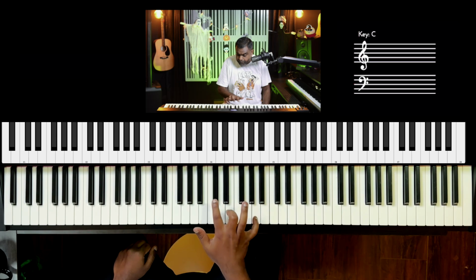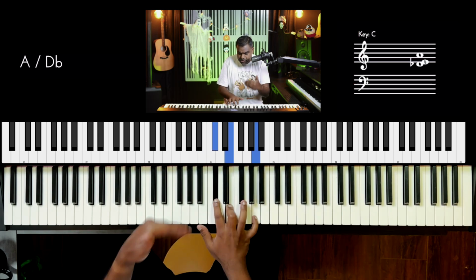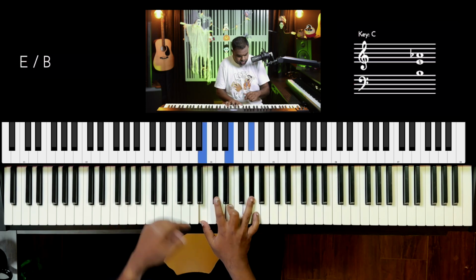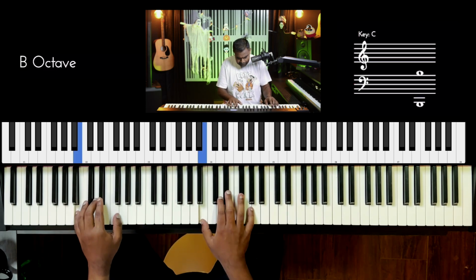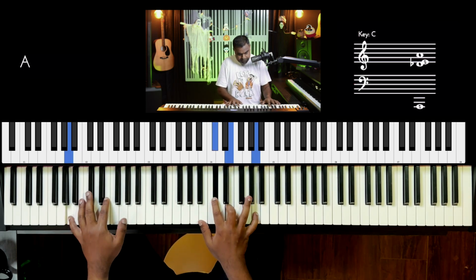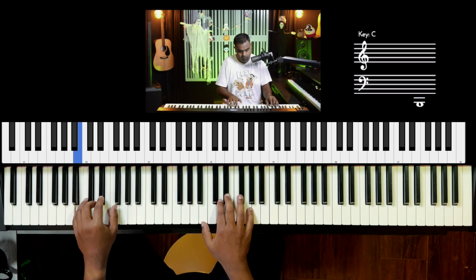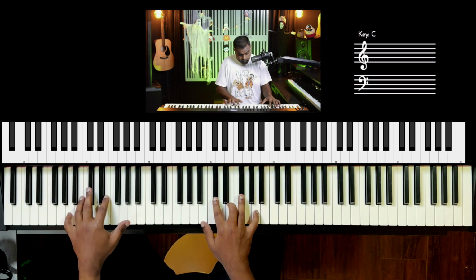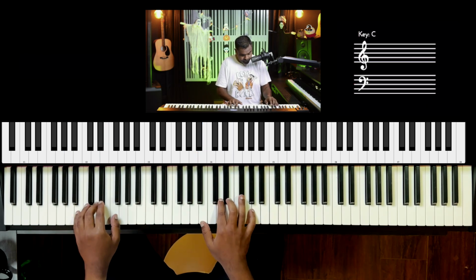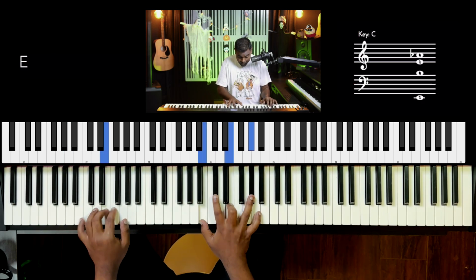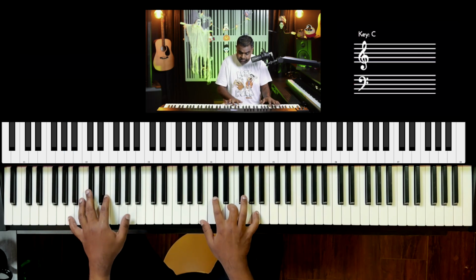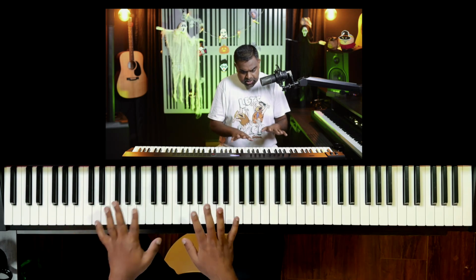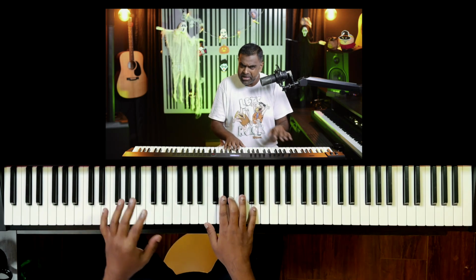At the very end we go pum pum pa. That's 2 quavers. That's A, double E. Whole thing again rather slowly. Ending. Got that? Okay, so that's the hook. Let's do it a bit at pace.